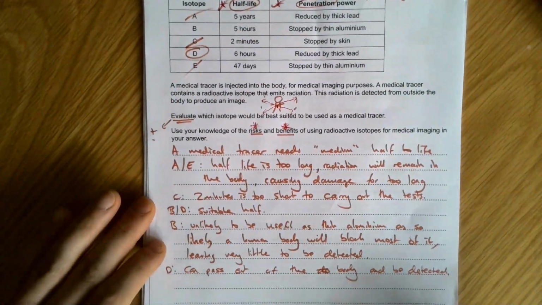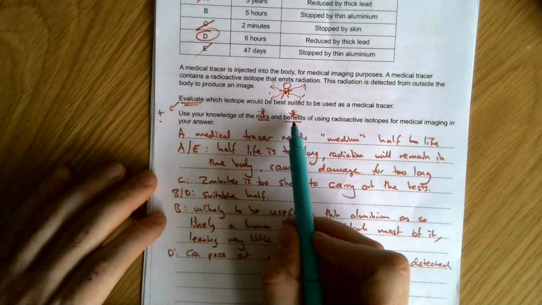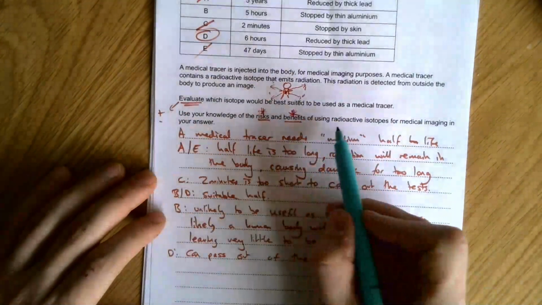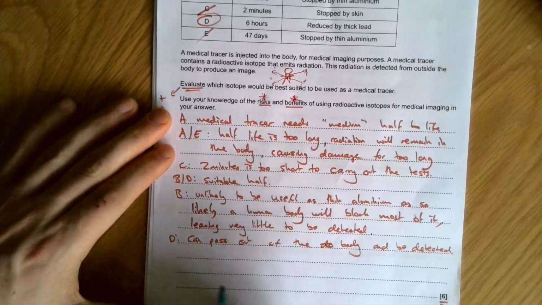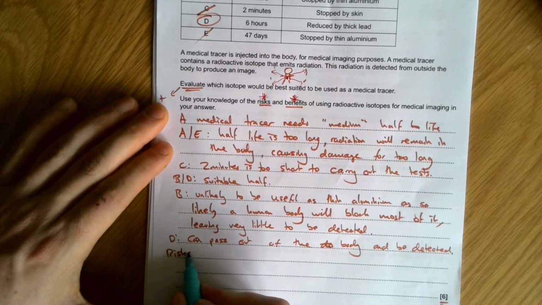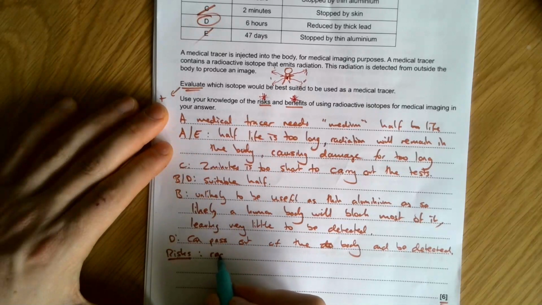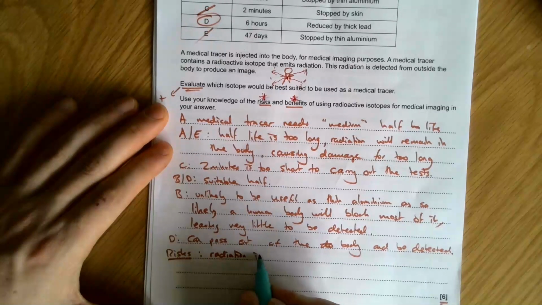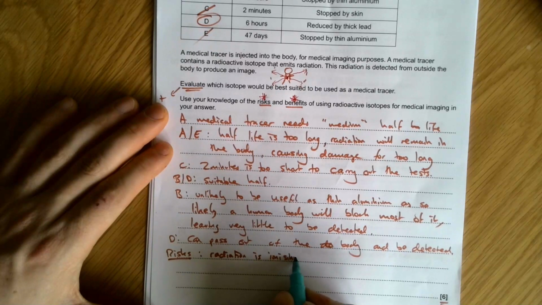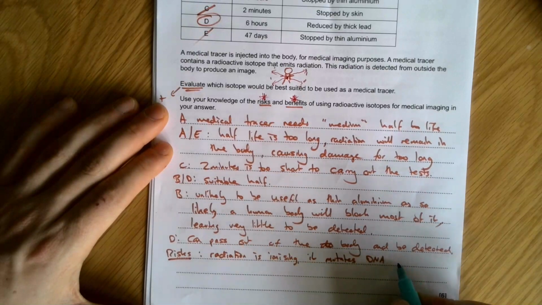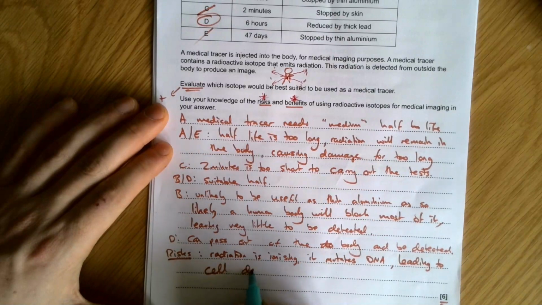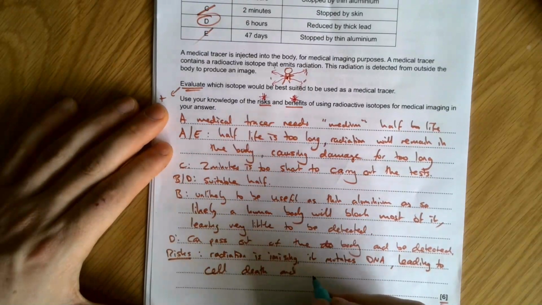So we've talked about half-life, we've talked about penetrating power, we've said D is the most likely isotope. What else do we need to do? Well, we need to use our knowledge of the risks and benefits of using radioactive isotopes for medical imaging. So we should probably just talk a little bit about the risks and benefits. So the risks: radiation is ionizing. It mutates DNA, leading to cell death and increased cancer risk.